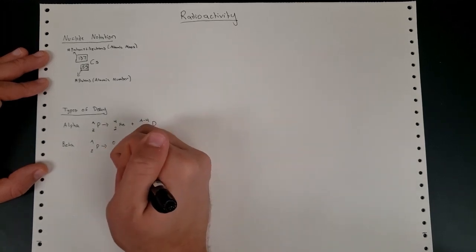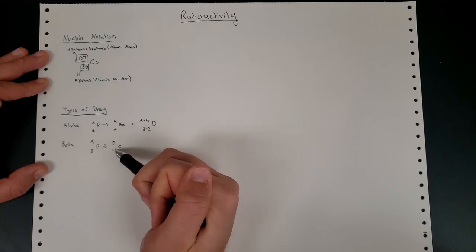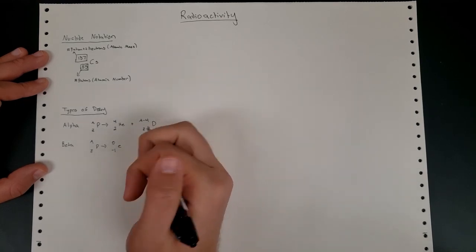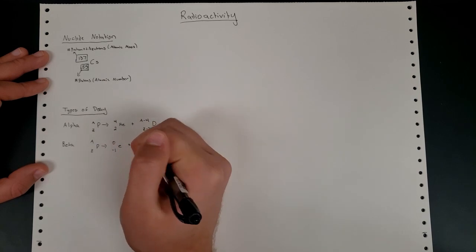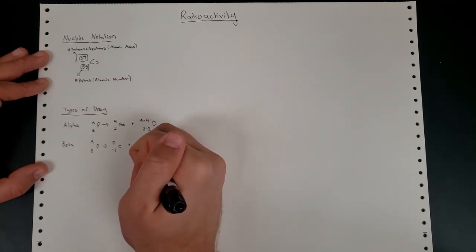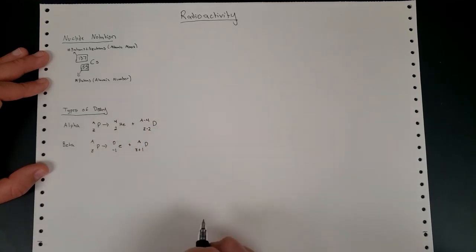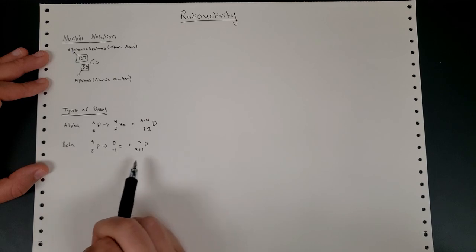You can see that this doesn't change the atomic mass, but it does change the atomic number. So A is the same, and our daughter particle will have one higher atomic number. This is what we call a transmutation.